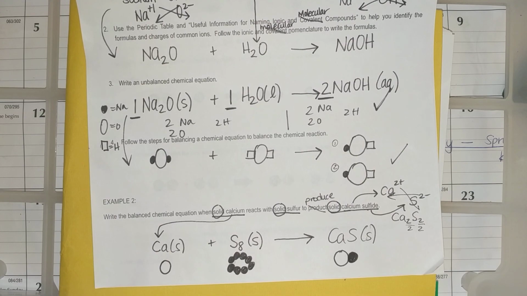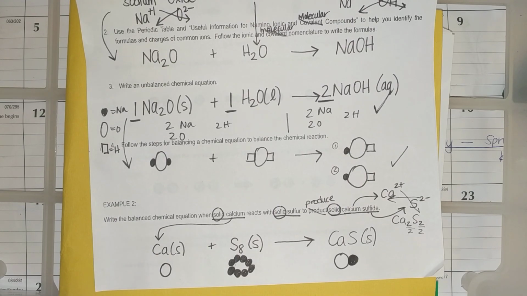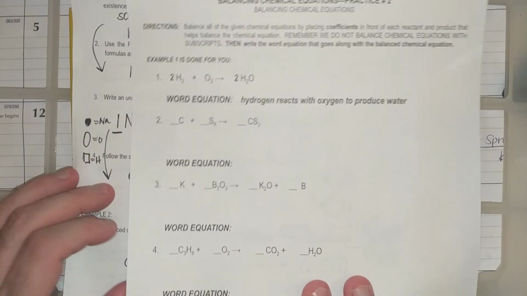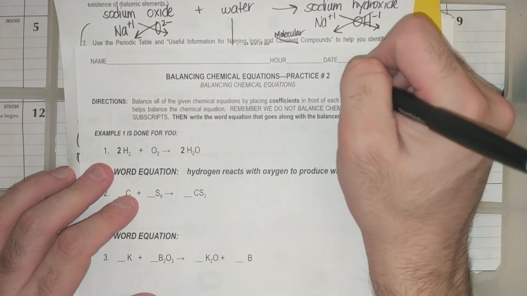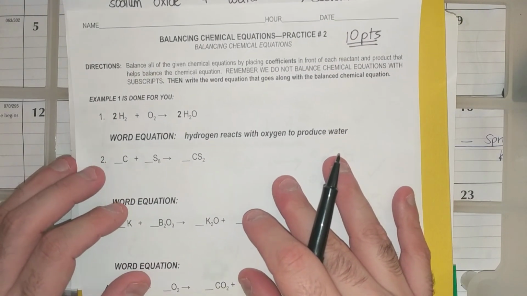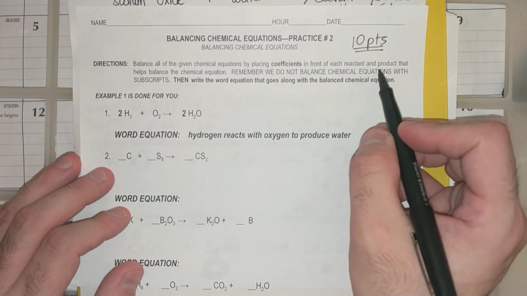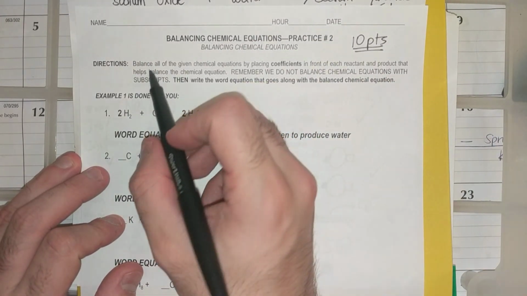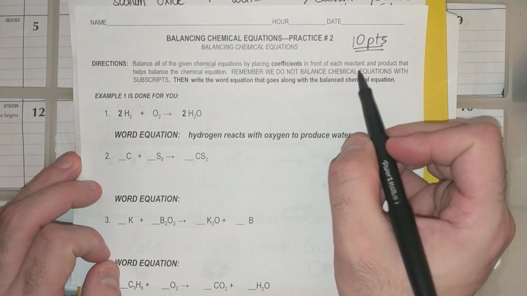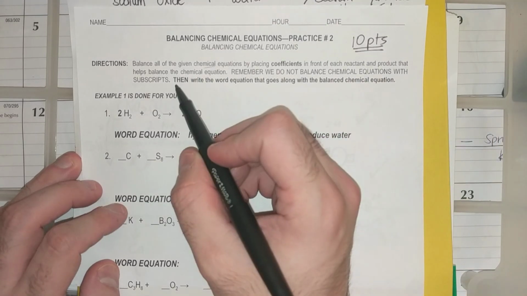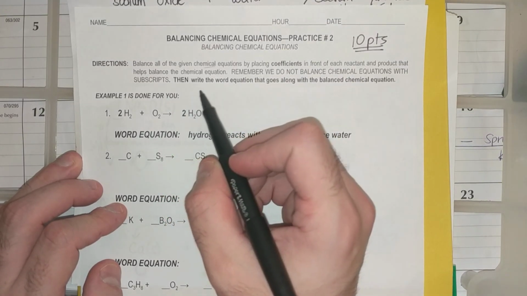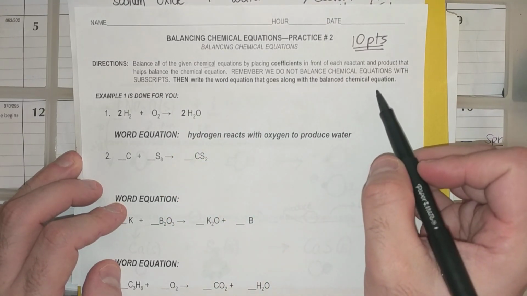And then you'll see, I may have already handed this out to you, you're going to have another practice set that will be due, and this will be worth 10 points. So if you finish this, you could begin this, because this is what we're going to be doing tomorrow. This is the other practice set that will be worth 10 points. In this practice set, it says balance all of the given chemical equations, placing coefficients in front of each reactant and product that helps balance the chemical equation. Remember, we do not balance equations with subscripts. Then write the word equation that goes along with the balanced chemical equation.